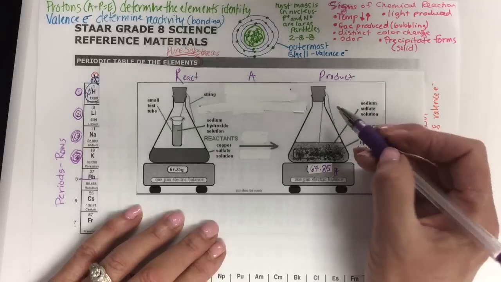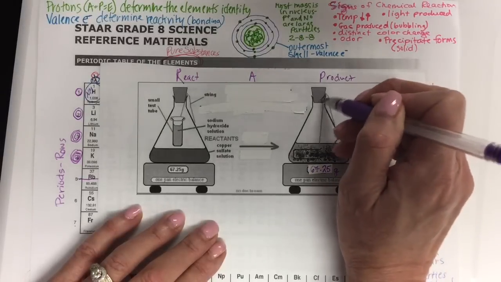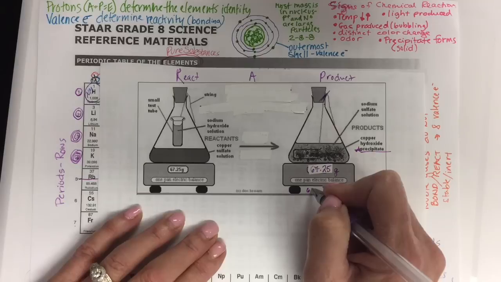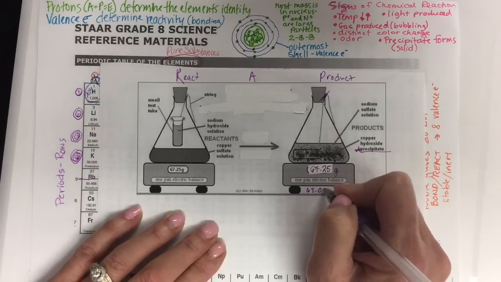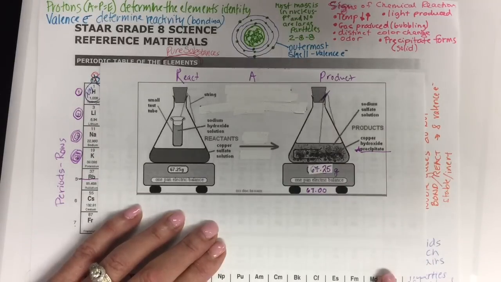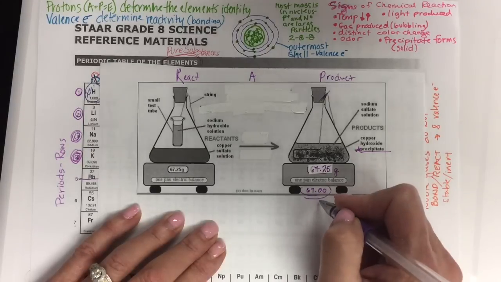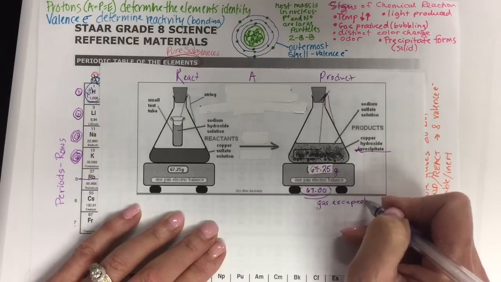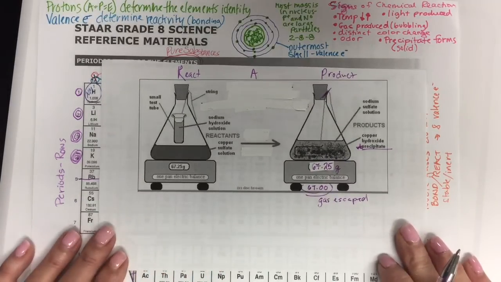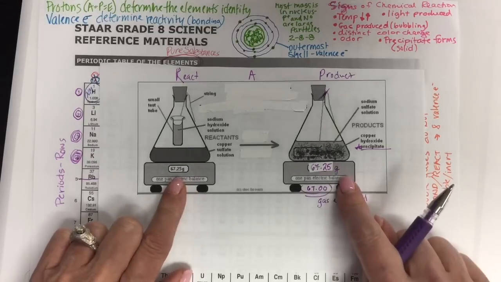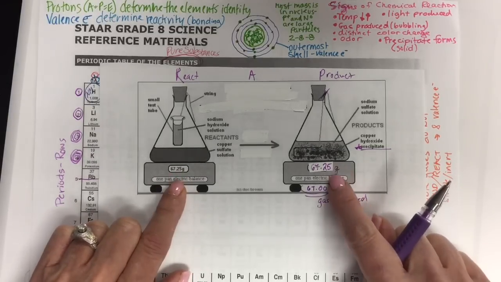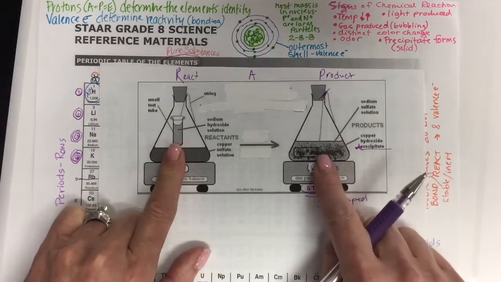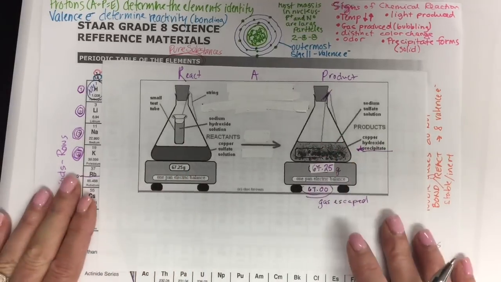Now, what if the stopper had a leak or something like that, and we get an end mass of only 67? We're missing 0.25 grams. Well, that would indicate to us that some gas escaped, most likely, if these are unequal, because they should be absolutely equivalent, because what goes in our reactants must come out as a product.